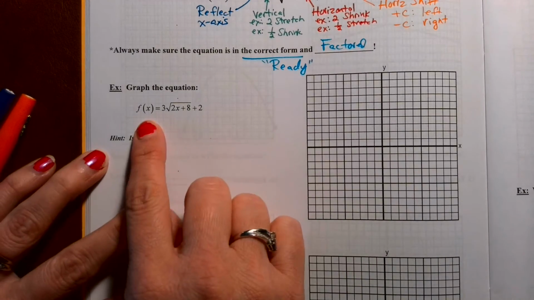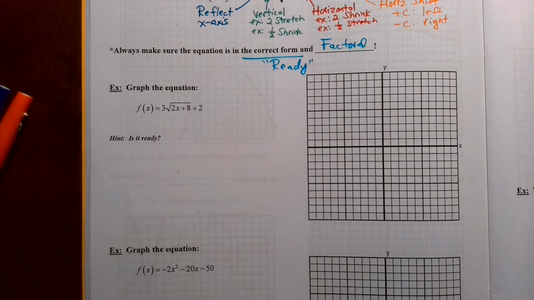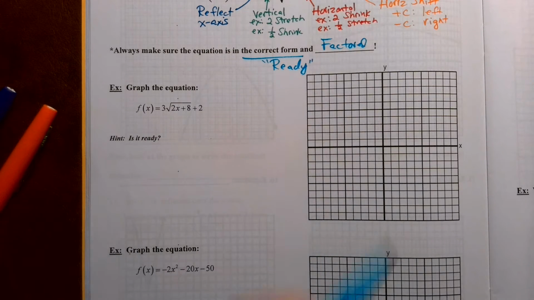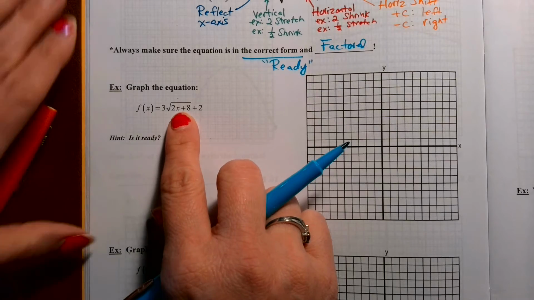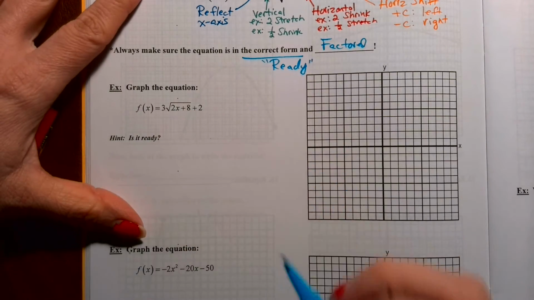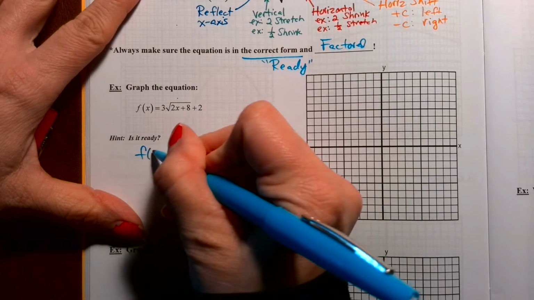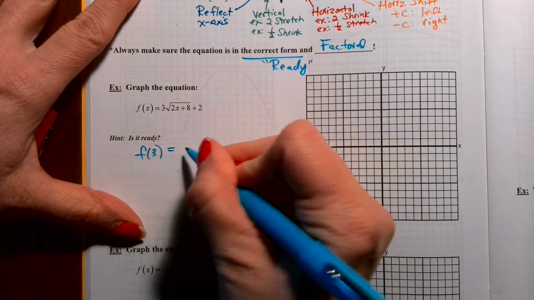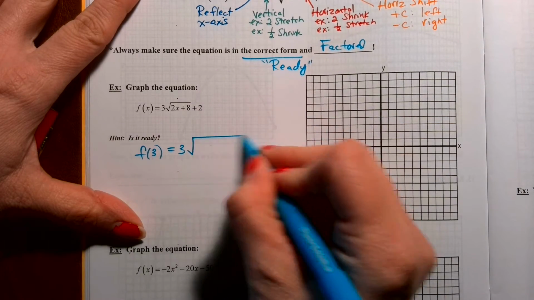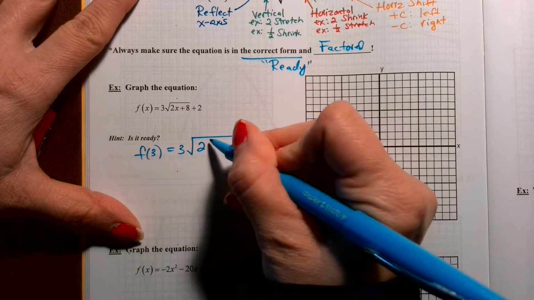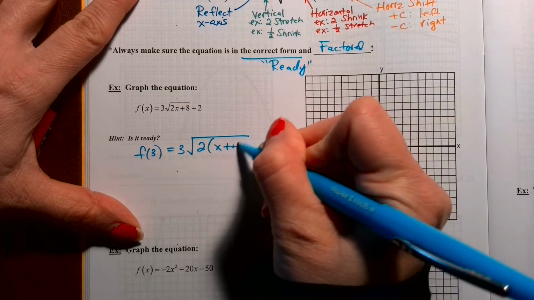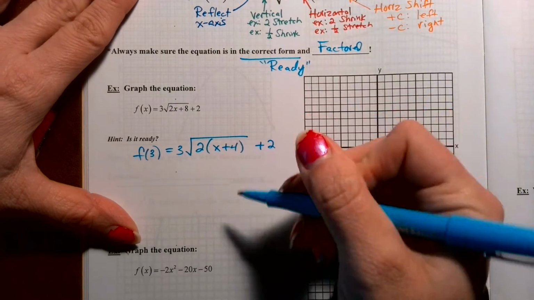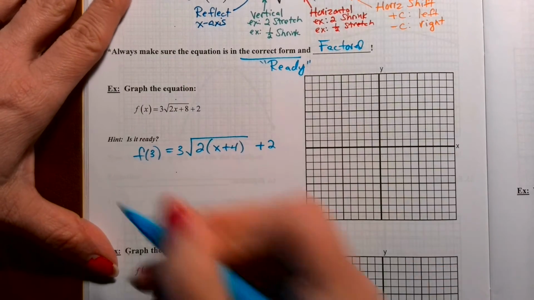Is this equation ready? And the answer is no, it is not ready. Okay, because the 2 is next to the x, which means we're going to have to factor it out. Now, should I factor it out of the radical sign? No, we're still going to keep the 2 inside the radical, but then we're going to have parentheses x plus 4. Okay, I'm going to list my transformations in order.